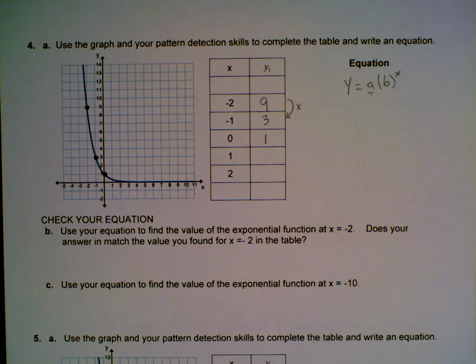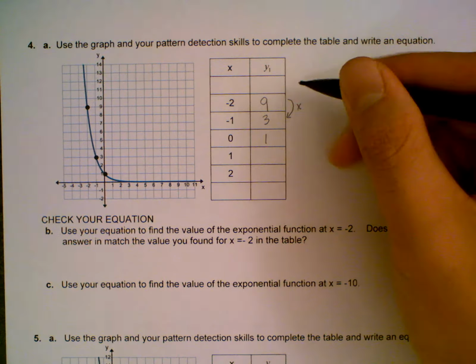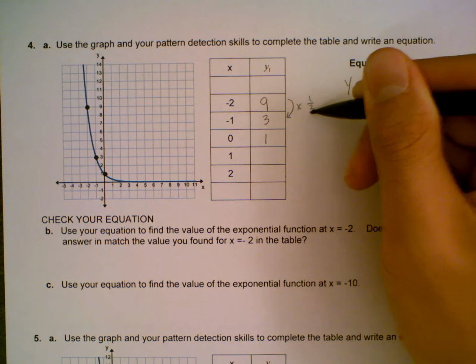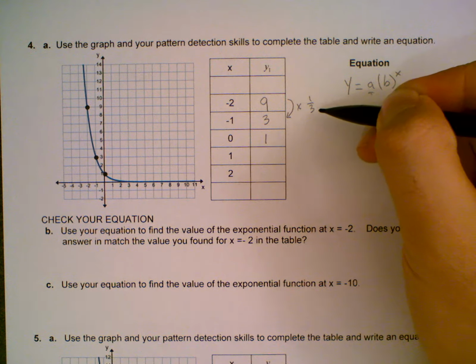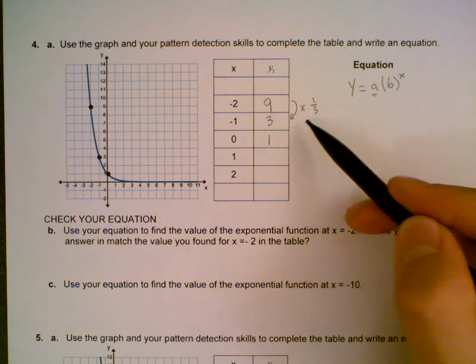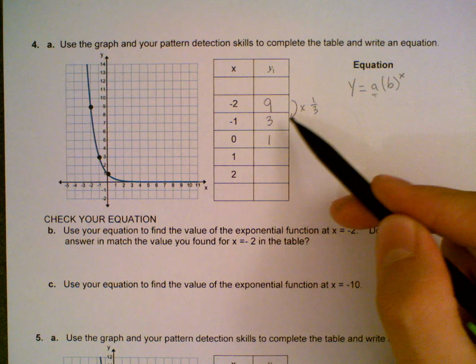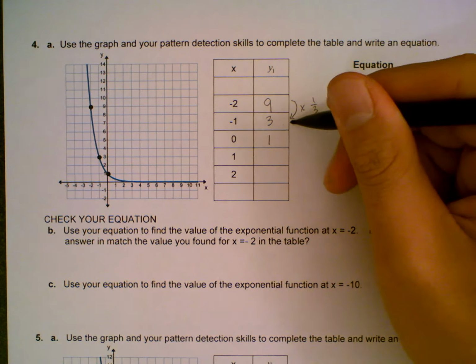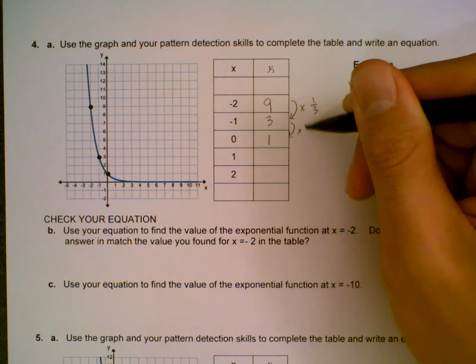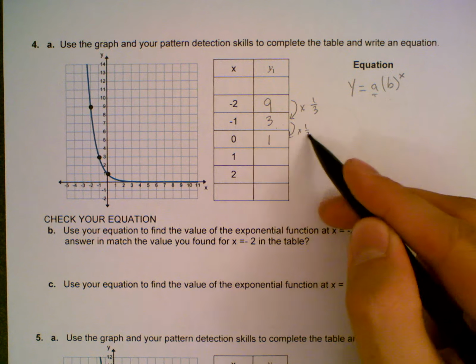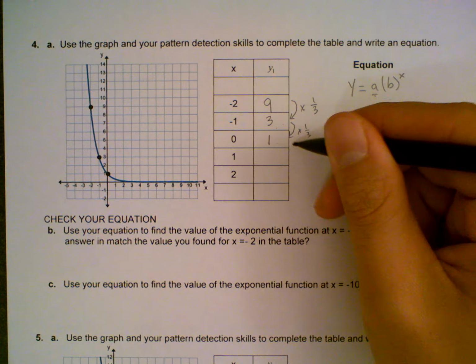All right, now that you've figured that out, we got to continue with our pattern here. As you can see, we're going to multiply by 1/3, which is the same thing as dividing by 3. So 9 times 1/3 is going to be 3, or 9 divided by 3 equals 3. 3 times 1/3 is going to give us 1.